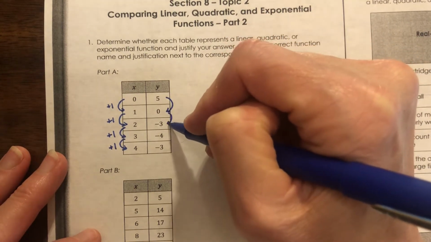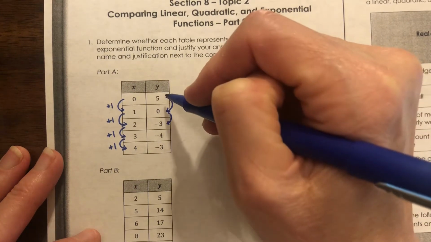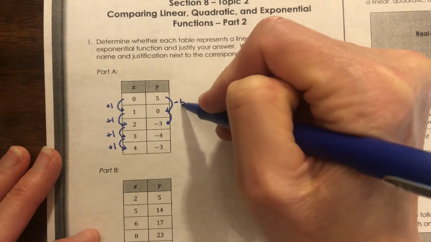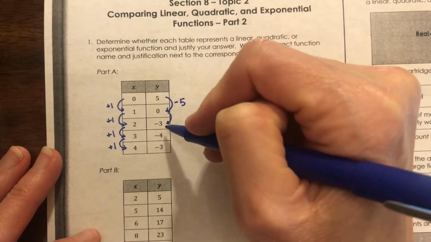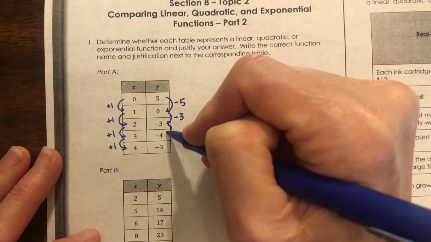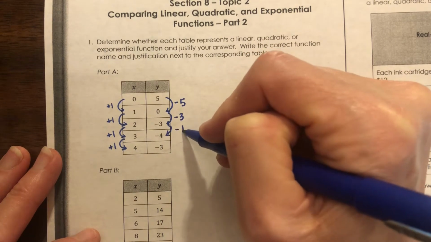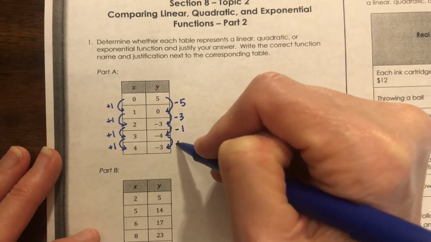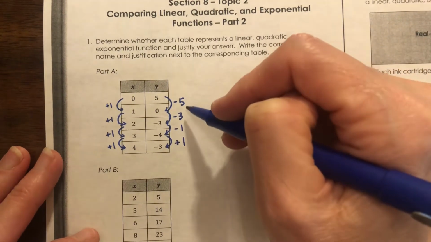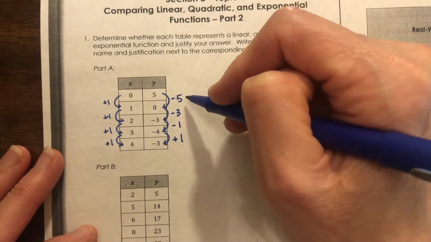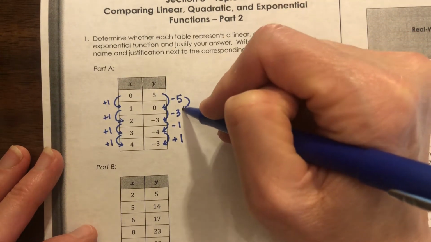Obviously, this looks like we're going down. So what happens here to get from 5 to 0? We are subtracting 5. And then from 0 to -3 is dropping 3. From -3 to -4, we're dropping 1 more. But then we go from -4 to -3, and that's coming back up again. So there's not really a very clear pattern going on here. So we're going to go one step farther and see if there's a pattern in the second grouping.